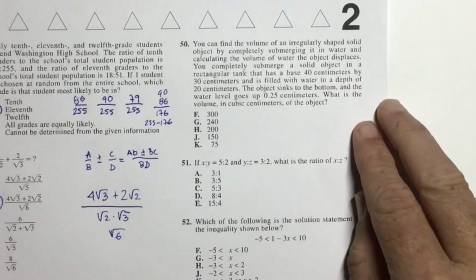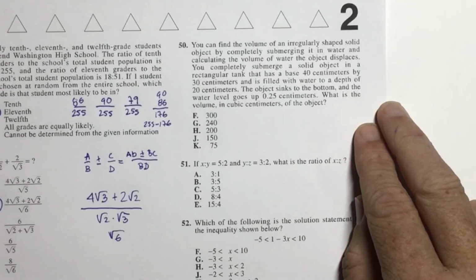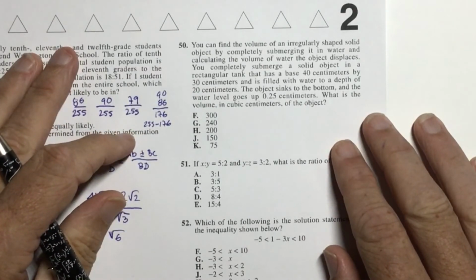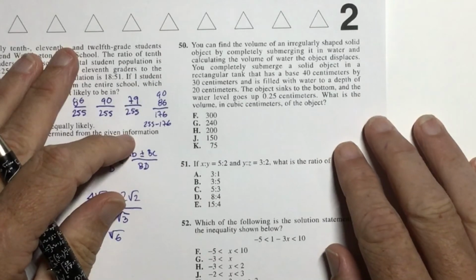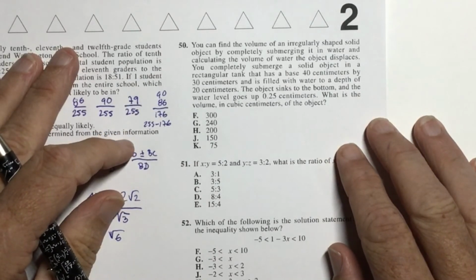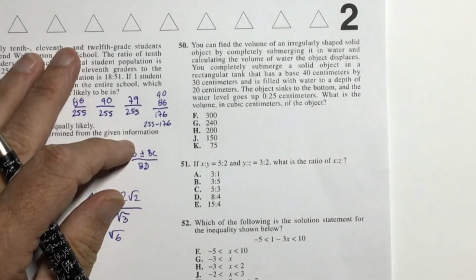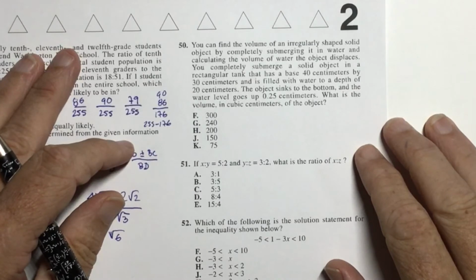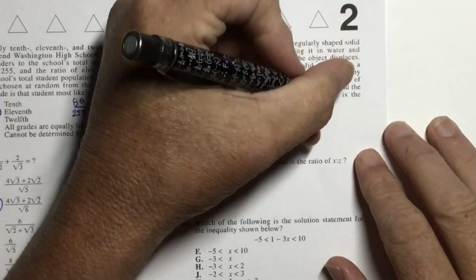You can find the volume of an irregularly shaped solid object by completely submerging it in water and calculating the volume of water the object displaces. You completely submerge a solid object in a rectangular tank that has a base 40 centimeters by 30 centimeters and is filled with water to a depth of 20 centimeters. The object sinks to the bottom and the water level goes up 0.25 centimeters. What is the volume in cubic centimeters of the object?